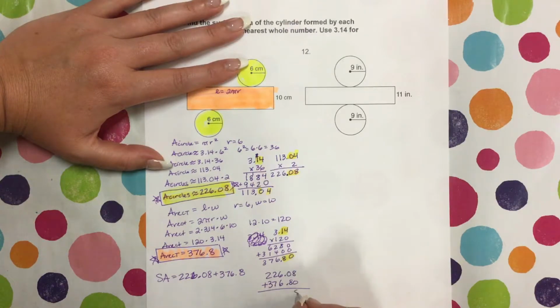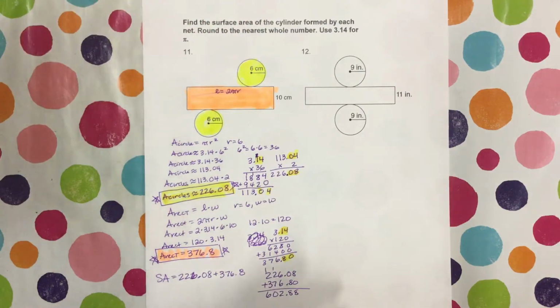8 plus 0 is 8. 0 plus 8 is 8. 6 plus 6 is 12. Write the 2, carry the 1. 7 plus 2 is 9. Plus 1 is 10. Write the 0, carry the 1. 3 plus 2 is 5. Plus 1 is 6. Okay.